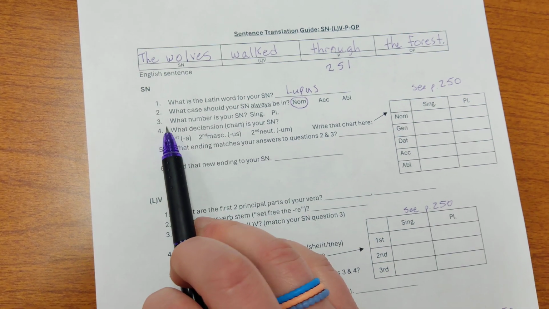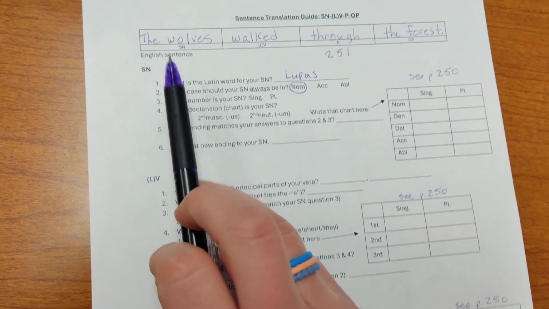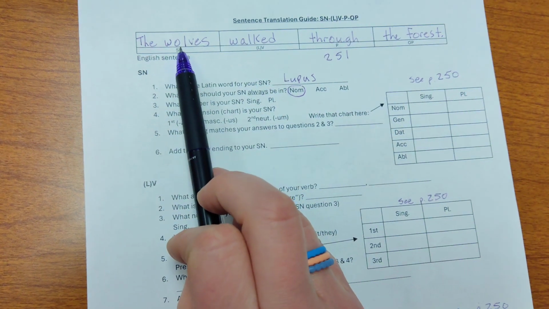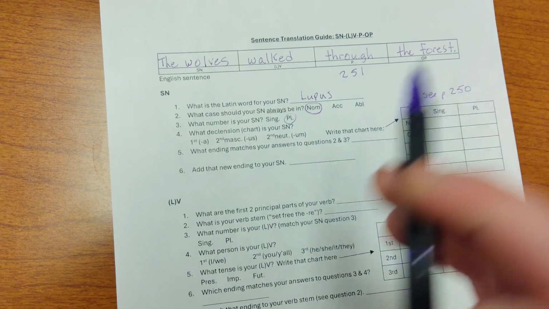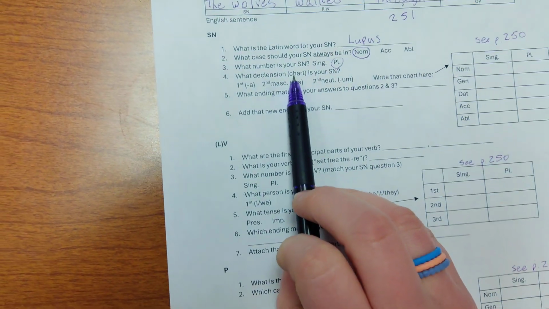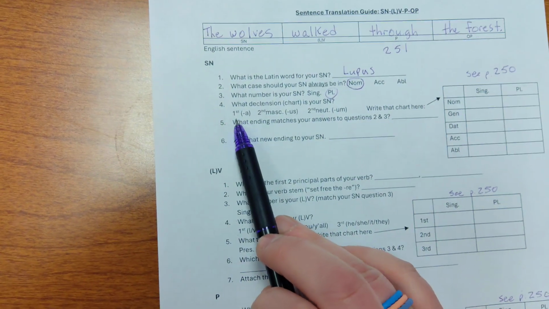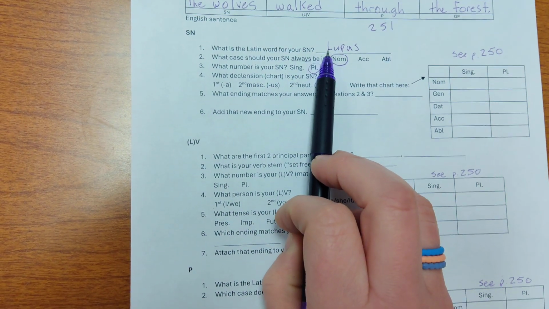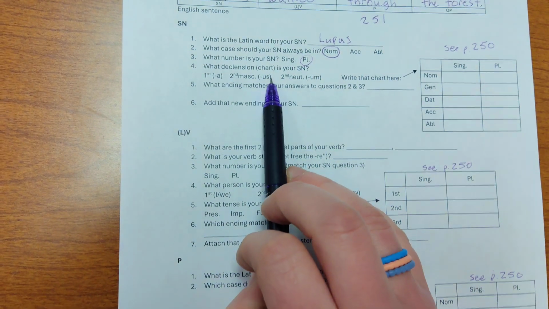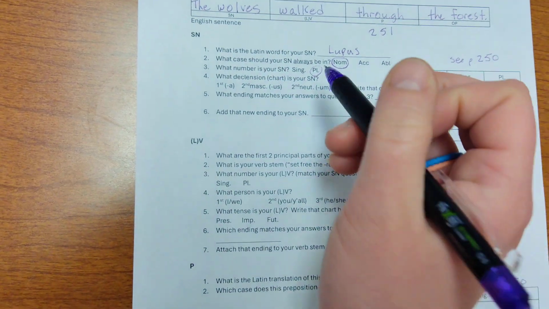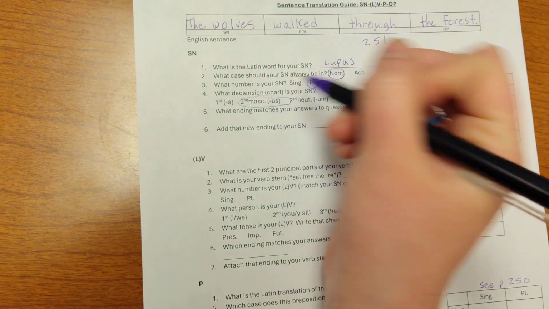Okay? Question 3, what number is our subject noun? Is it singular or plural? So we're going to look up at our English. I wrote wolves, which is plural, so we're going to circle plural. Question 4, what declension or chart is my subject noun from? So if it's first declension, my word that I wrote up here is going to end in an A. Nope, it's not that. If it's second declension masculine, it's going to end in us. That's the one I need. Pen's not working, sorry. There we go.